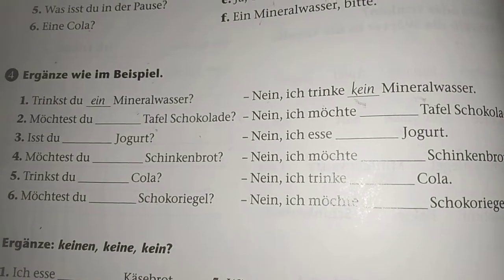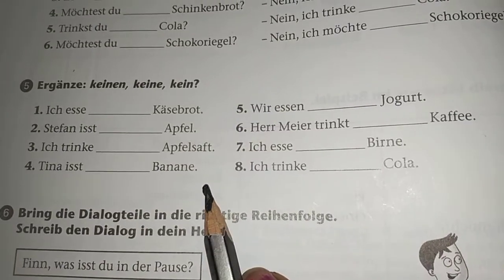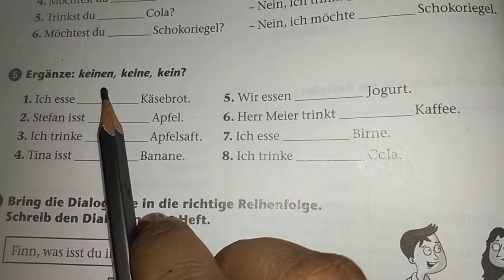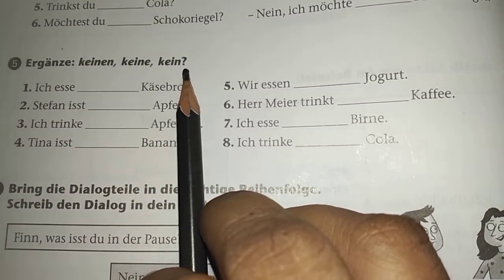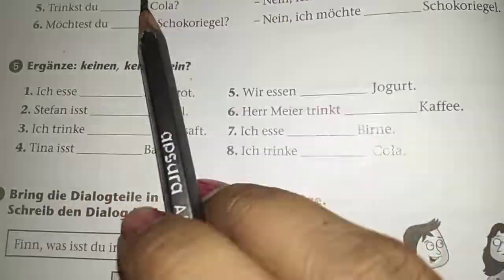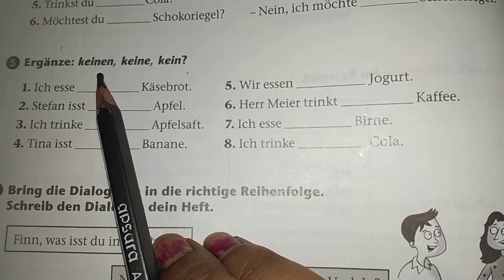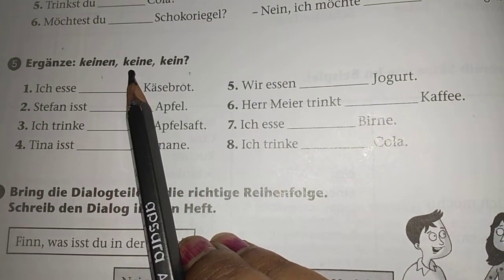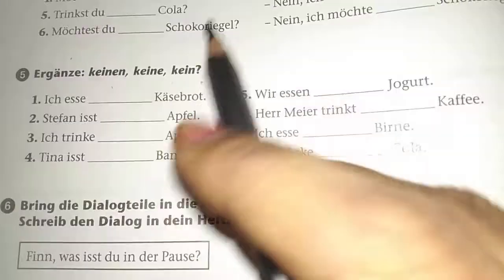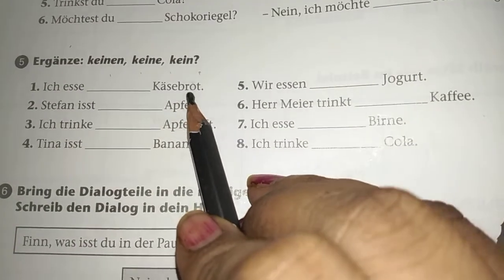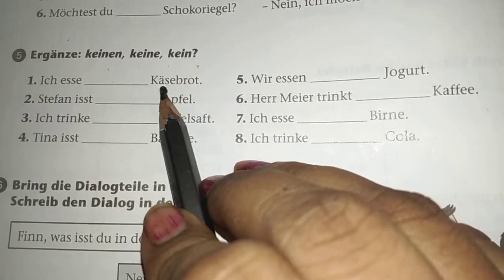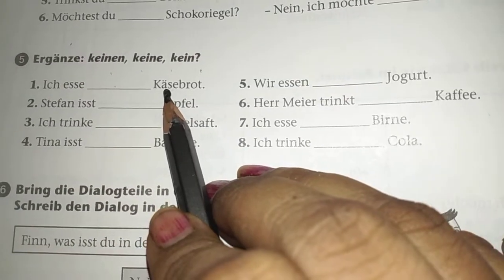Okay. Let's go ahead. In the fifth exercise, you are supposed to fill up. Ergänze is fill up. Keinen, keine, kein. That means you will fill up the negative articles. Okay? Negative accusative article. Now let's revise this. Keinen is used for masculine nouns. Keine is used for feminine. And kein is used for neutral nouns. Okay? So let's read it one by one. Here also first you will check the article of the noun which is after the blank. What is here? Käsebrot. So what is the article of Käsebrot?